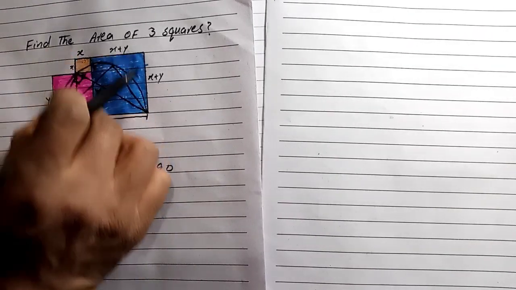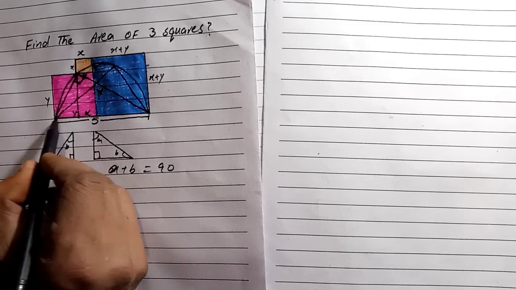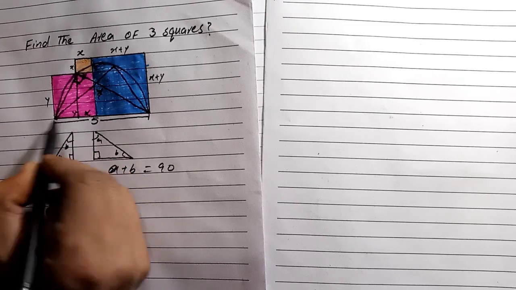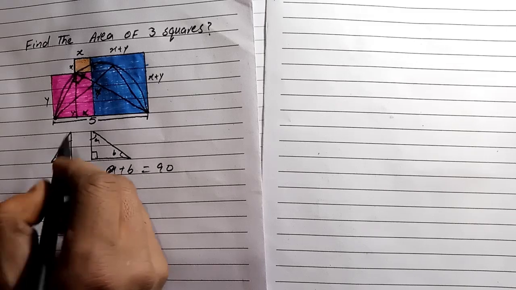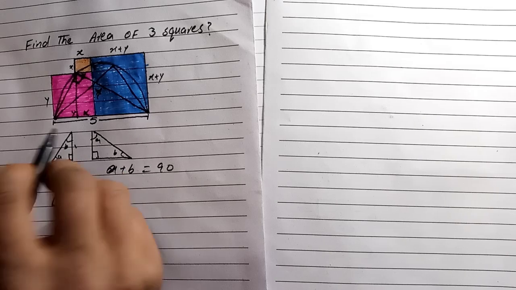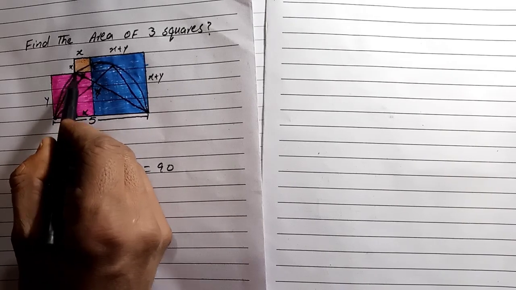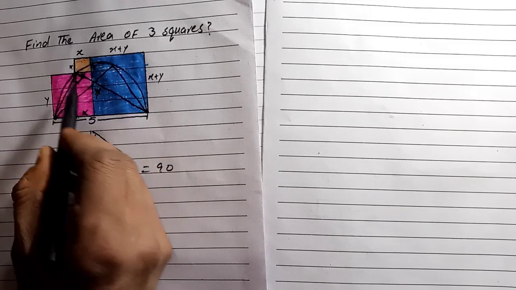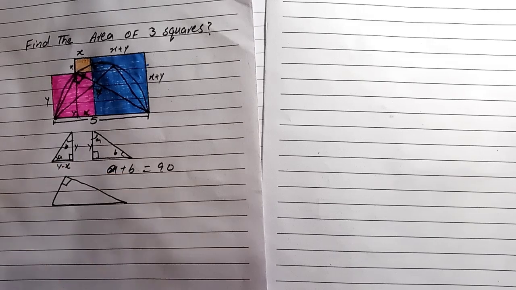If we see the smaller right triangle, then these two sides will be y and x. So this smaller side is equal to y minus x, and this is y. If we see this right triangle, this side will be y, and this side is also y.